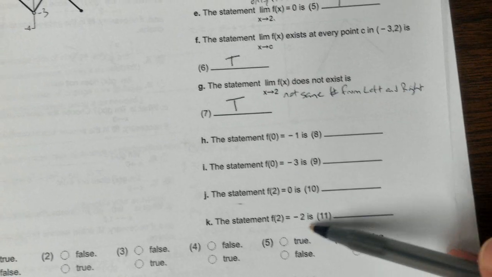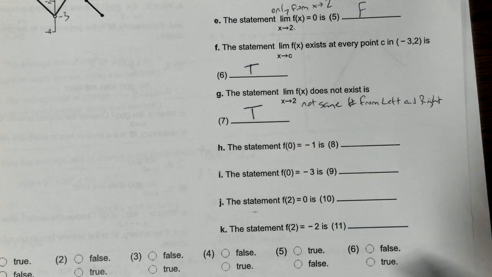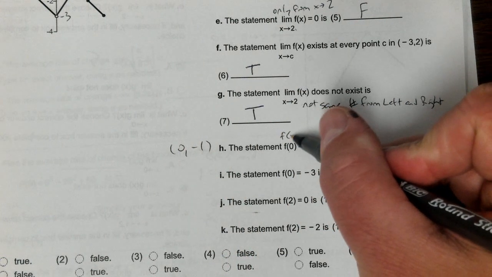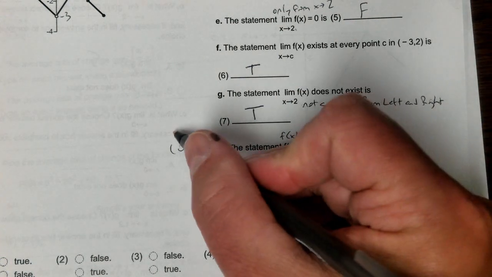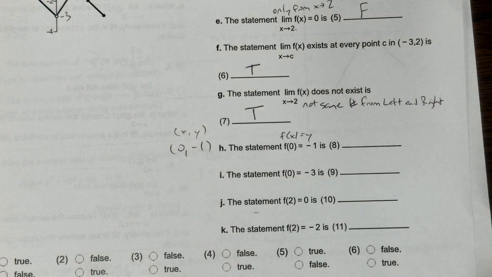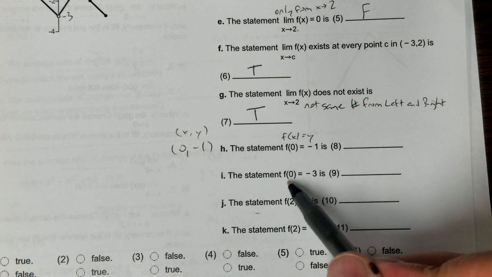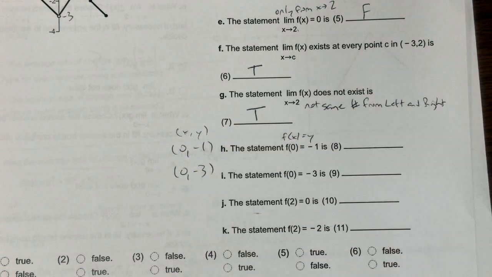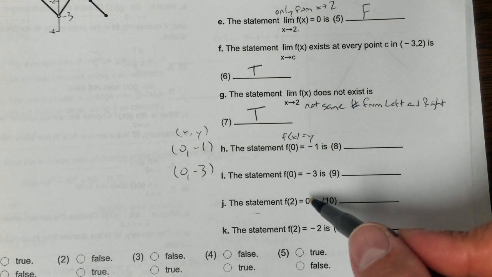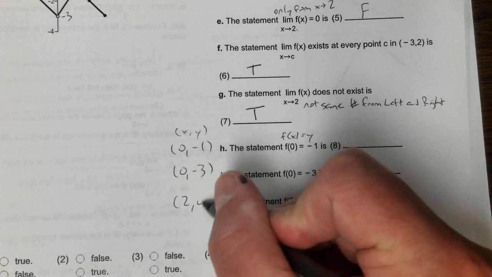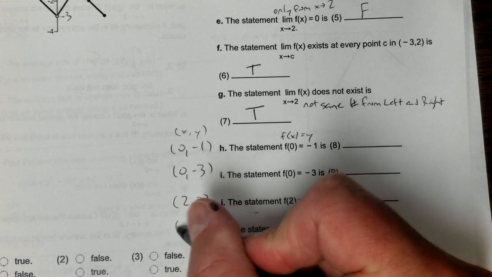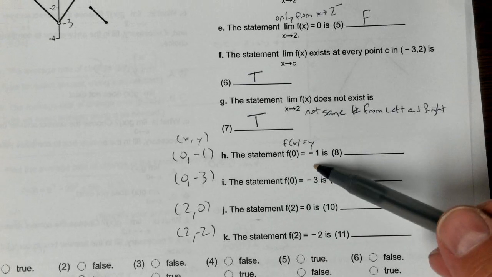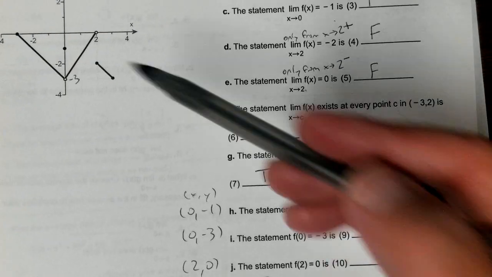Now these have to do with ordered pairs, like 0, -1. Remember, it's f of x equal y, and it's an xy ordered pair. So this is 0, -1, this is 0, -3, this is 2, 0, and this is 2, -2. Okay, so is there a point at 0, -1?